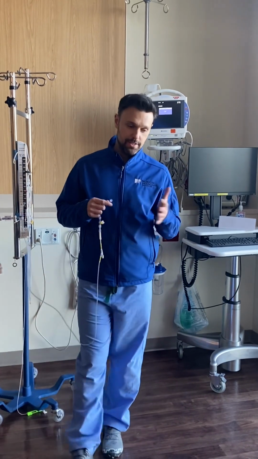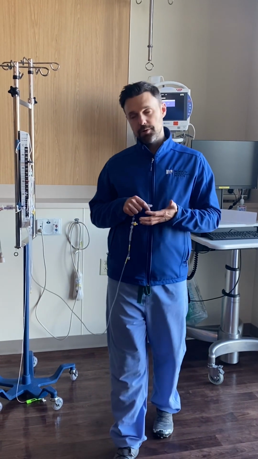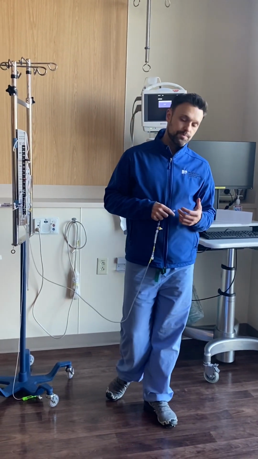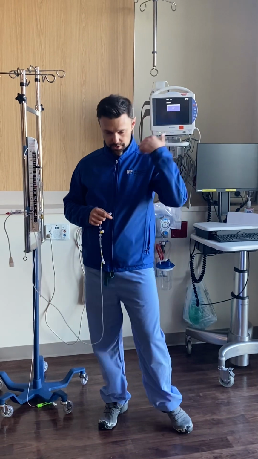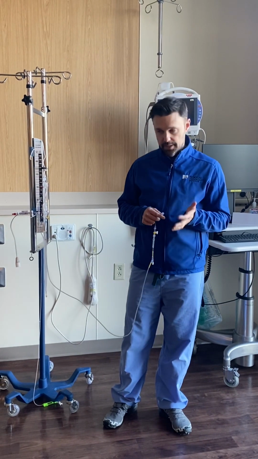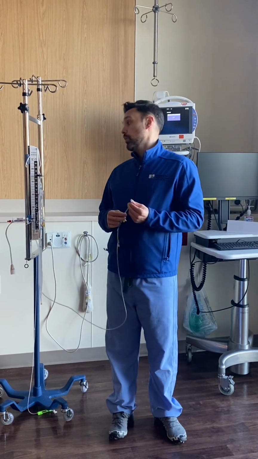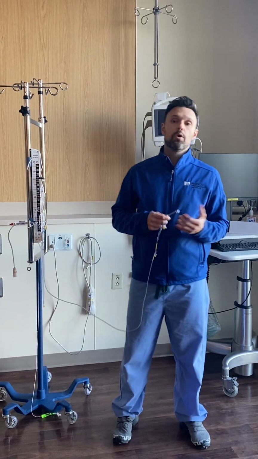But is it the end of the world if you put it back together? Probably not, but the safest thing for the patient is to clamp it off at the orange catheter that's going into the brain, and then allow us to come in and fix it, because that's a common thing that happens. What do you do when you pull it out, or a patient pulls it out?